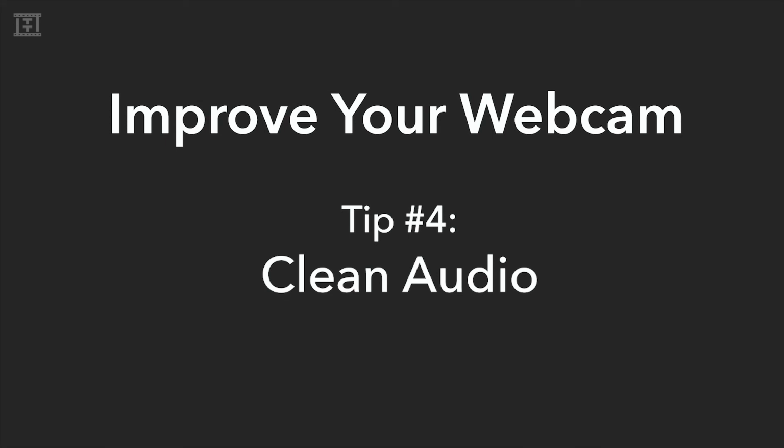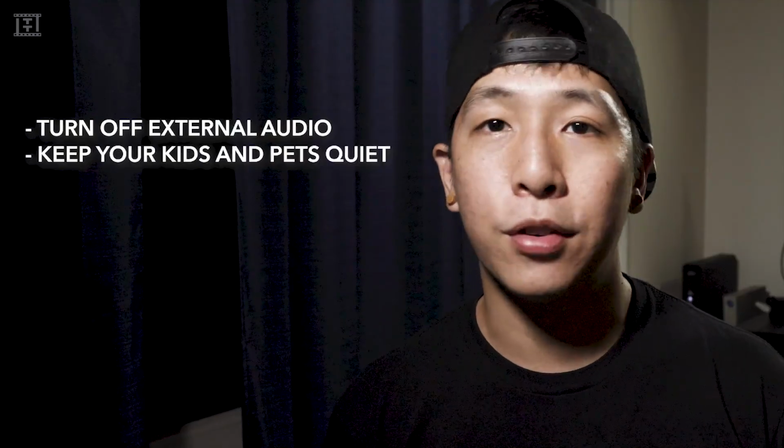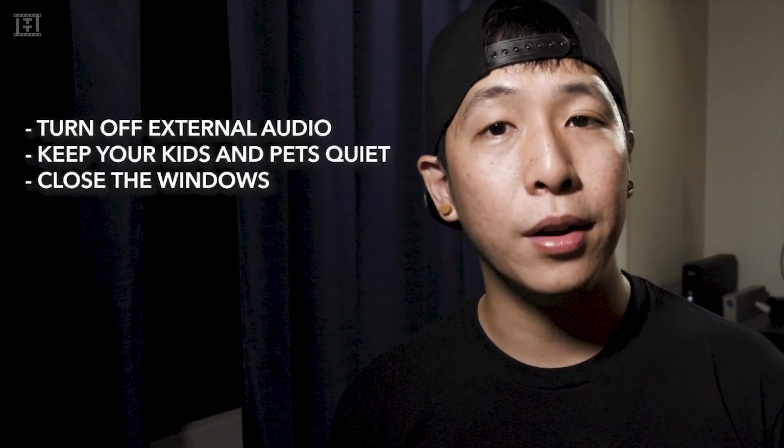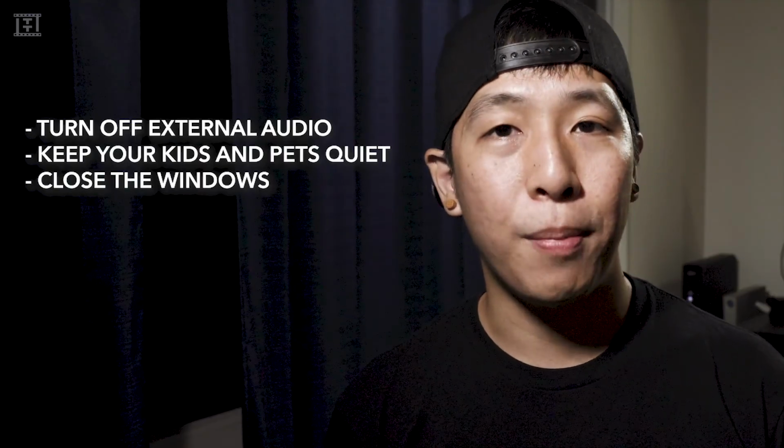The fourth and final tip is to make sure that you have clean audio. One of the easiest things you can do is to just make sure you're in a very quiet room. Just turn off extra noises, make sure your kids are quiet, and maybe close the window so that way you don't get the unexpected leaf blower or lawnmower passing by.